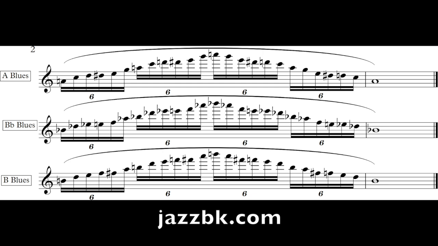As you can see, there are 6-note scales. I wrote them out 2 octaves. And the blues scale, depending upon the rhythmical patterns you decide to use, you have the freedom to add the missing notes of the scales when using them.